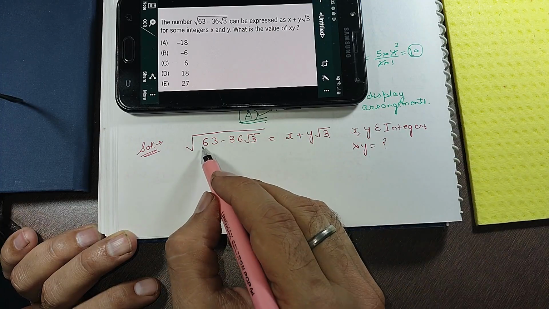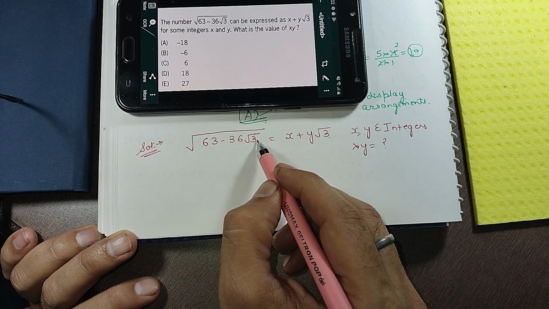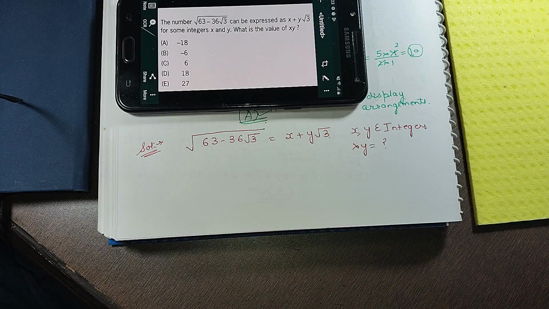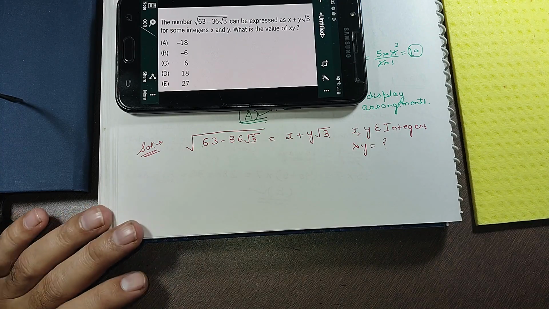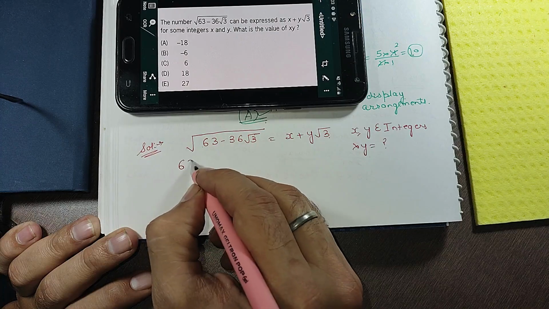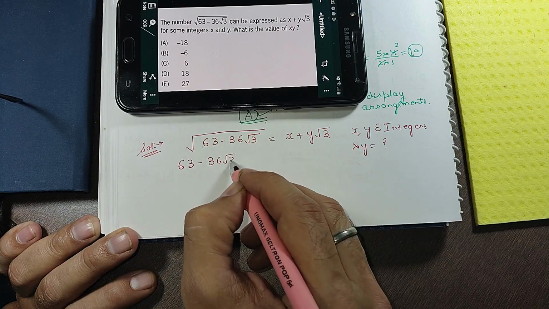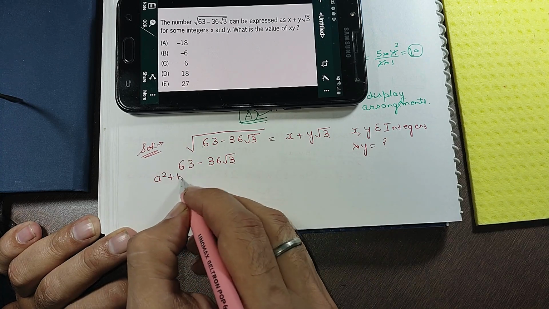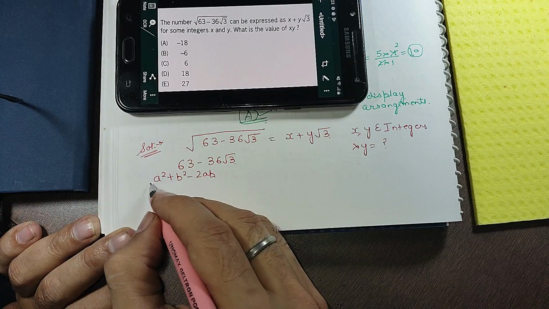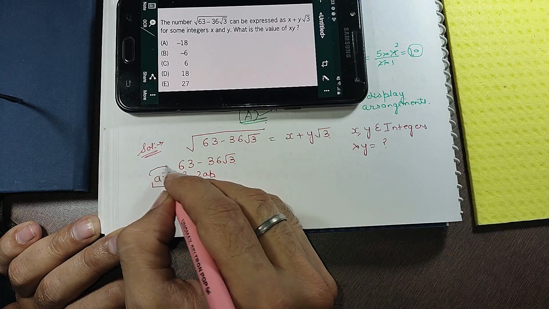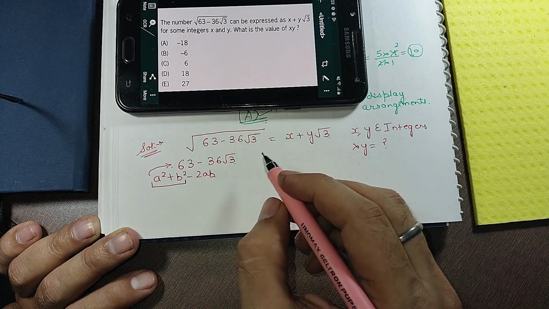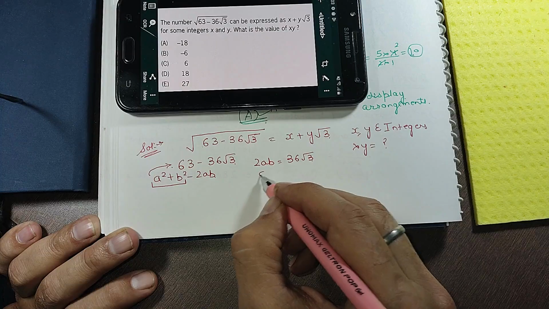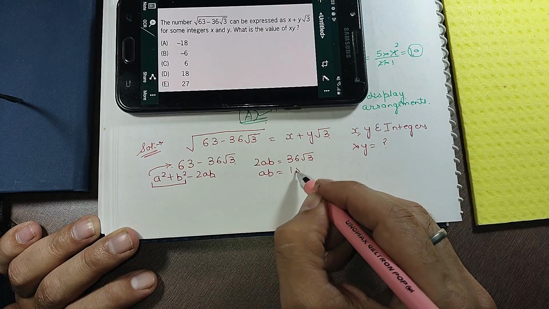Now first of all, we would try to make this a square of something so that this square root can get cancelled. Now if you want, I have made a separate video on making a square inside a square root. So here inside the square root we have 63 minus 36 root 3. So it must be like a square plus b square minus 2ab, right? And a square plus b square has been added to make 63. So we can say that the value of 2ab is equal to 36 root 3, or I can say ab is equal to 18 root 3.